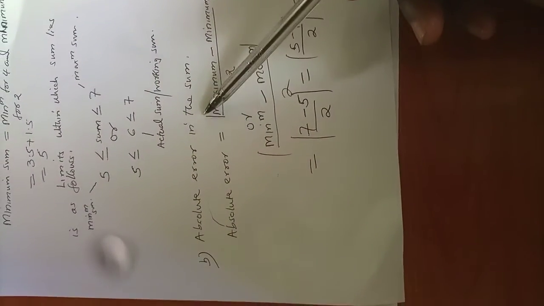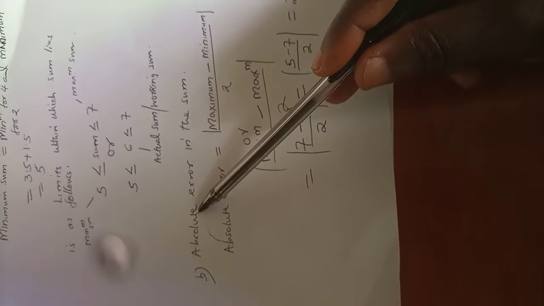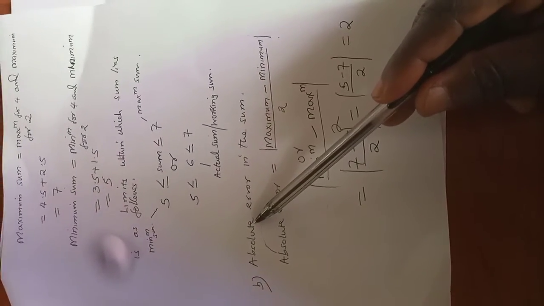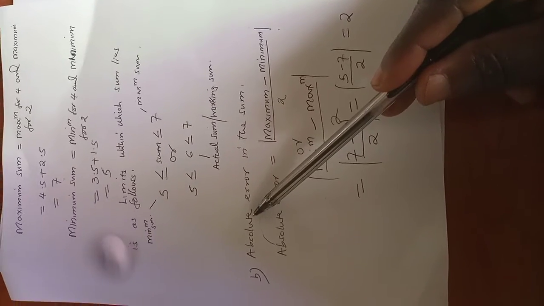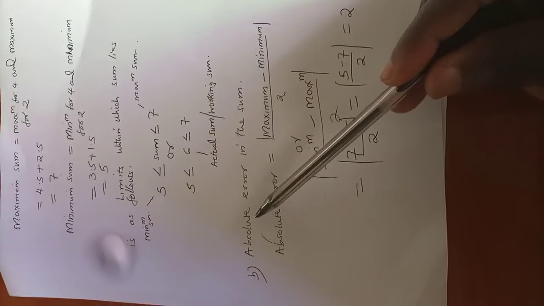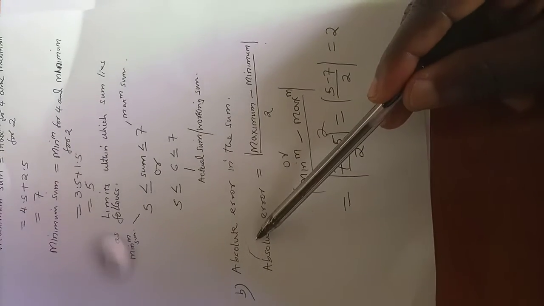Then let us come to the absolute error in the sum. When we talk about absolute, we need to get the actual number irrespective of the sign. When you subtract the lower number from the upper number, or the upper number from the lower number, one of them might be negative.